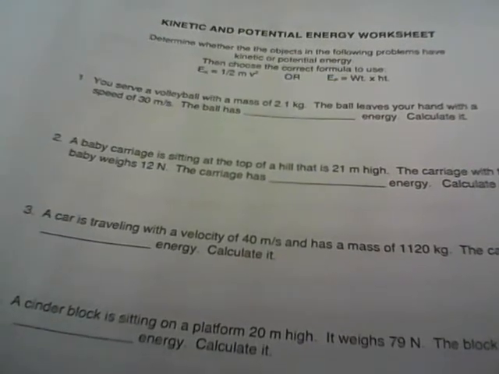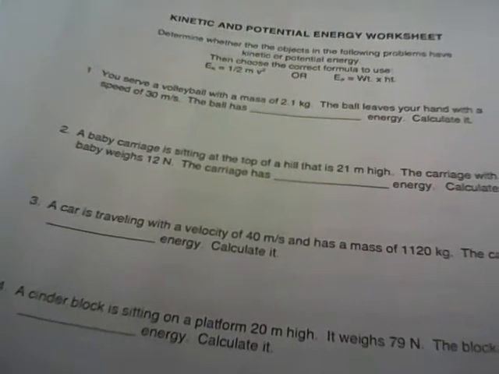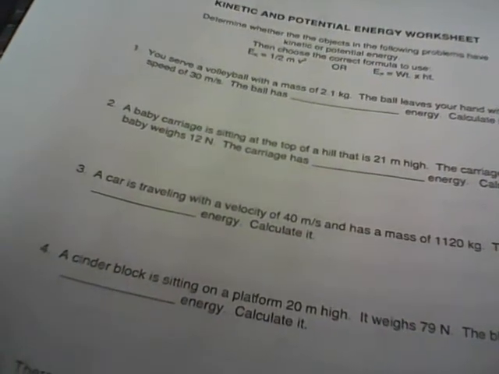But this is the best way that I figured I could do this, and what I want to do is show you how to work the kinetic and potential energy worksheet. As I said, these worksheets are the most important thing for you in doing your test, knowing what kinetic and potential energy are first and foremost.